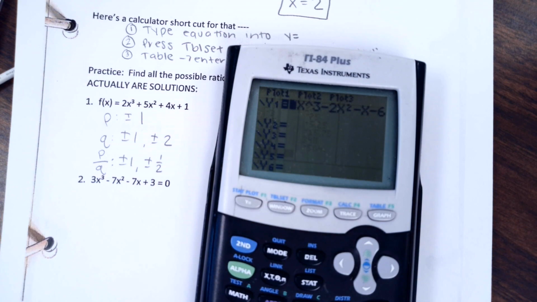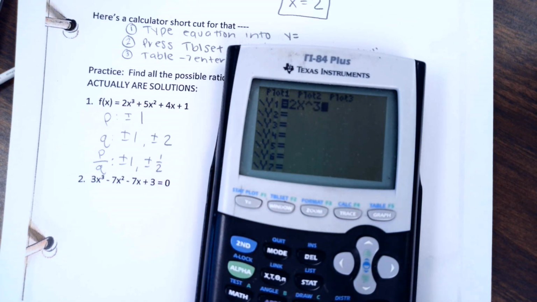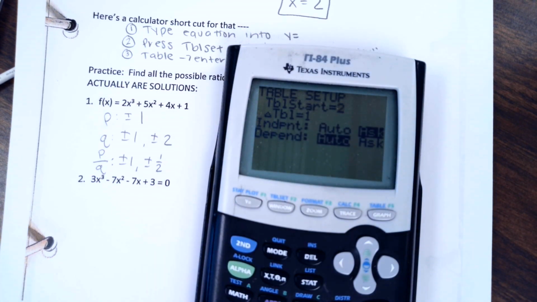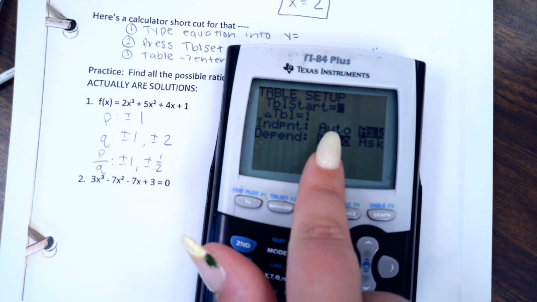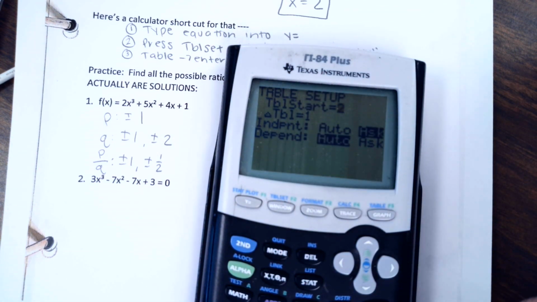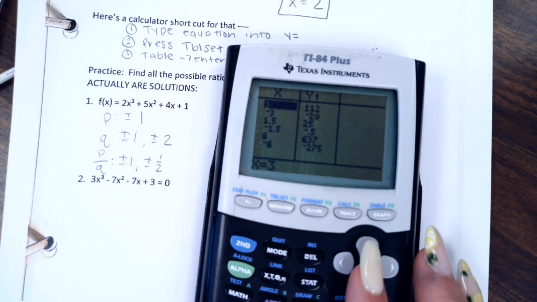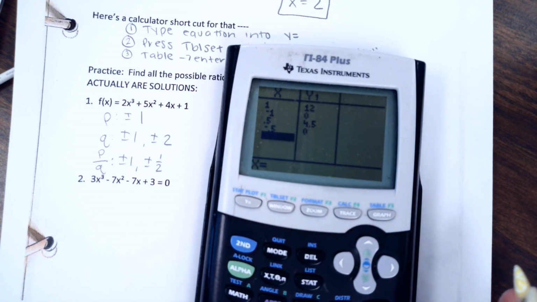Now what we're going to do, go into our y equals and enter our expression: 2x cubed plus 5x squared plus 4x plus 1. We don't have to go back to table set every time. It should still be on ask. If you have your own calculator, this will never set back to auto. If you're using one of my calculators, it's possible that my geometry kids changed it back to auto for some reason, so just make sure it's ask. And then go into your table and enter all your p's over q's: 1, negative 1, 1/2, negative 1/2, and delete those other ones.